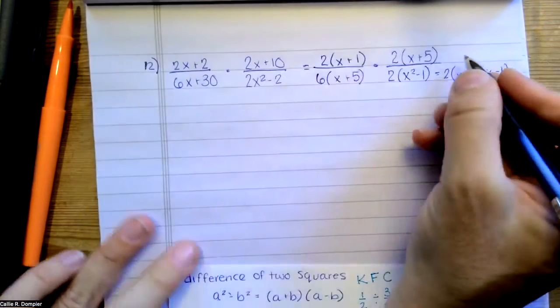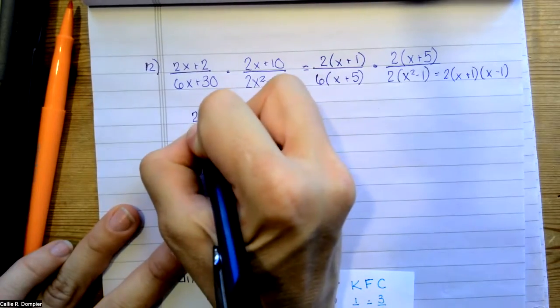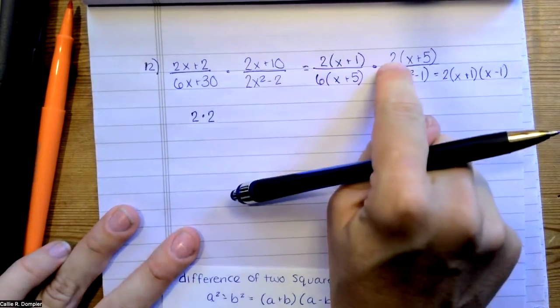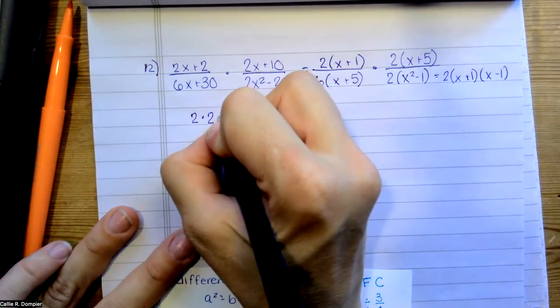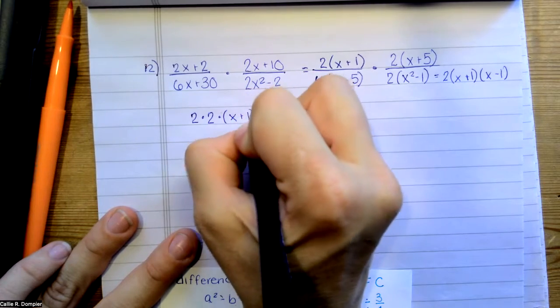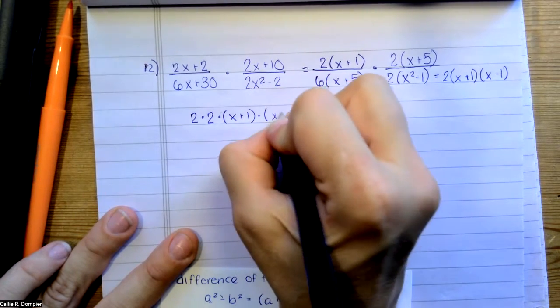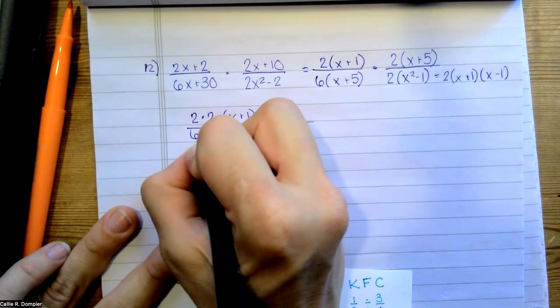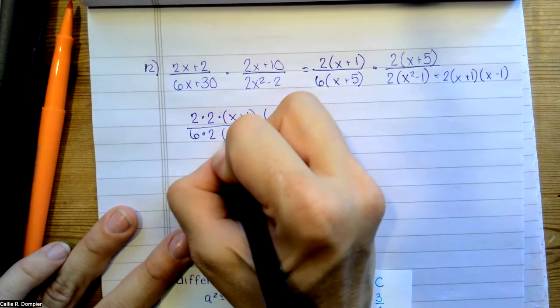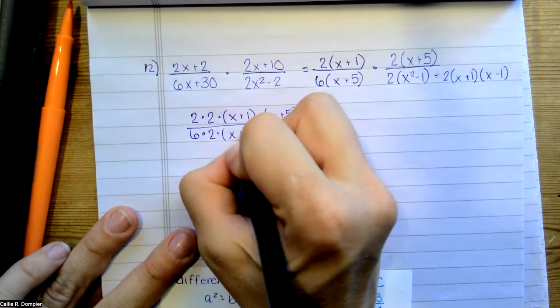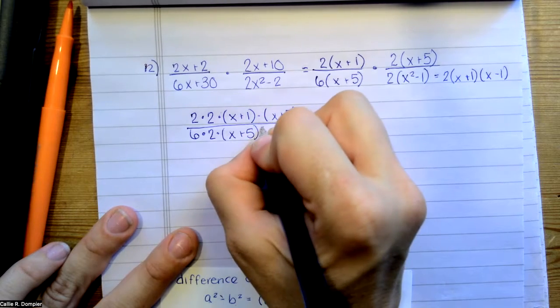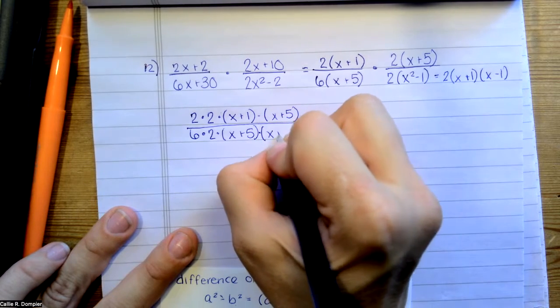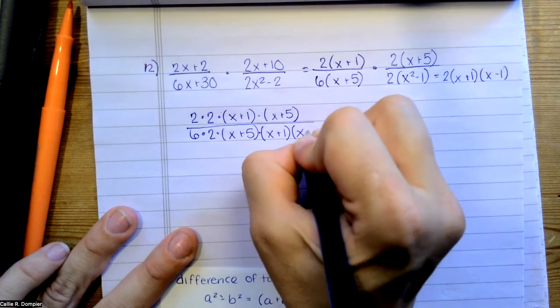All right, so if I put all those together, I have 2 times 2 times x plus 1 times x plus 5 on the top. On the bottom, I have 6 times 2 times x plus 5 times x plus 1 times x minus 1.